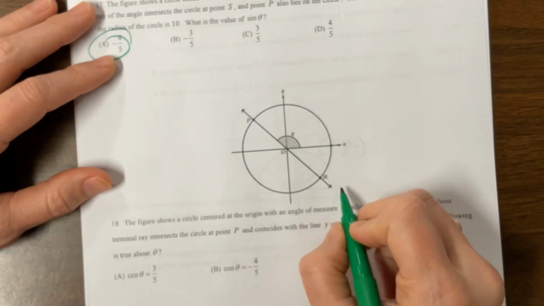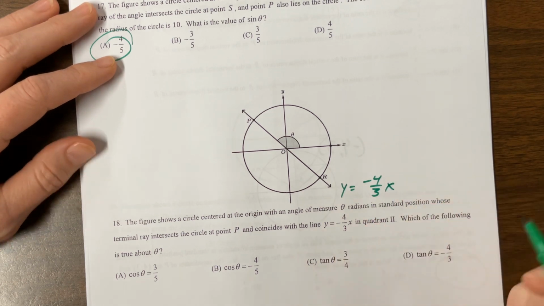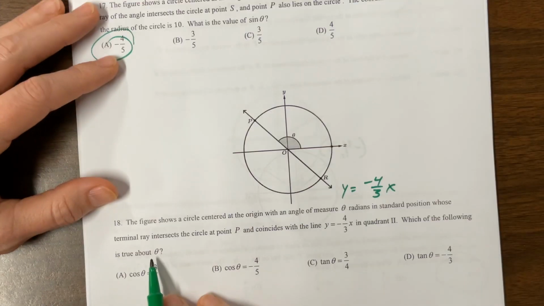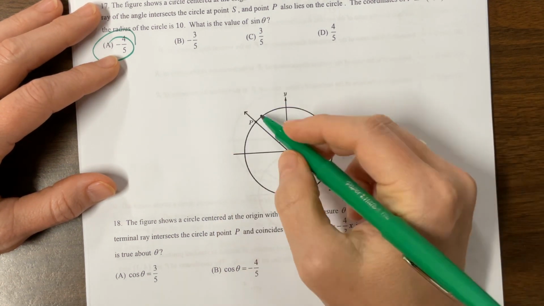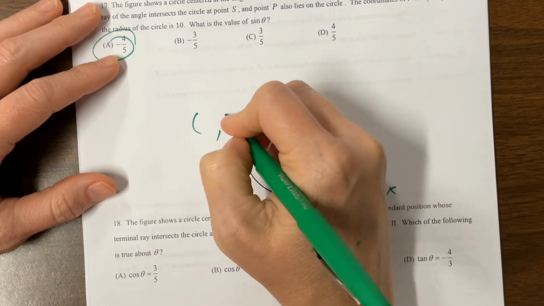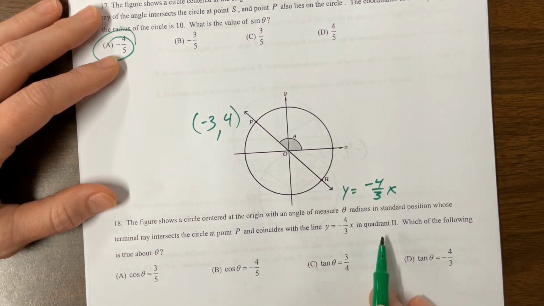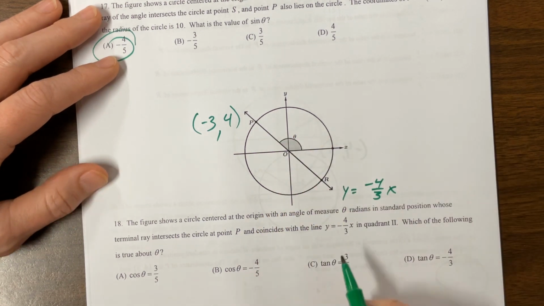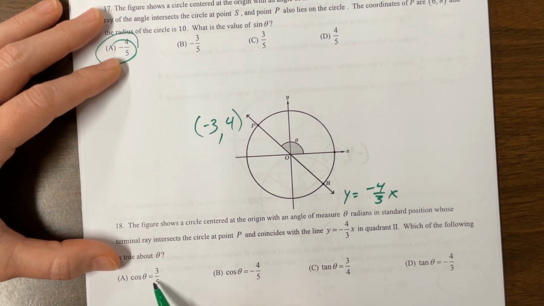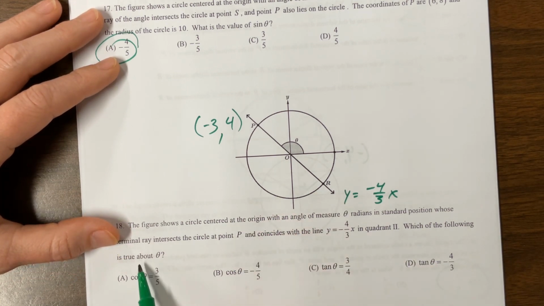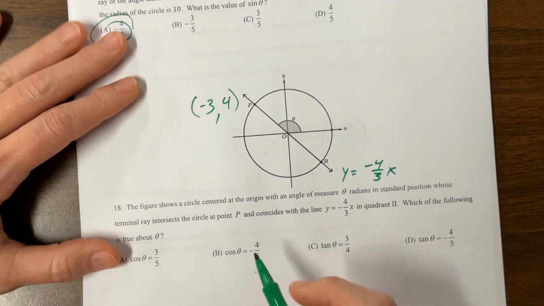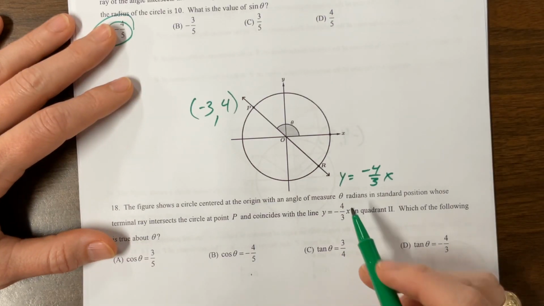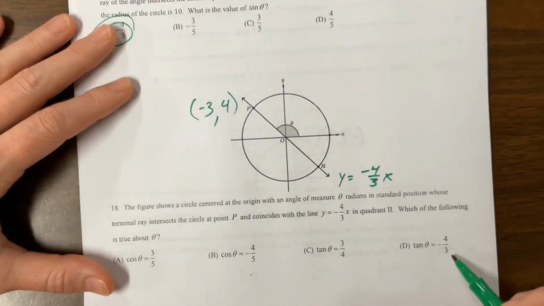Okay, so this is the line y equals negative 4/3 x. Which of the following is true about theta? Basically what this is telling us is that in this quadrant the y value is positive, and the x value is negative. And this is a 3, 4, 5 triangle. So cosine would be negative, because cosine's negative in that quadrant. Cosine is x over the hypotenuse. Tangent is negative 4/3. Oh yeah, okay.